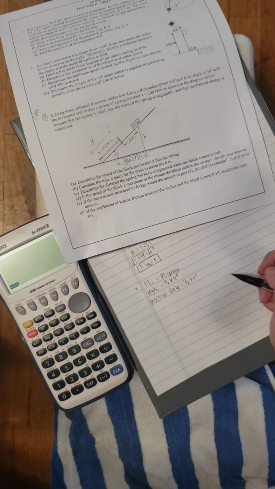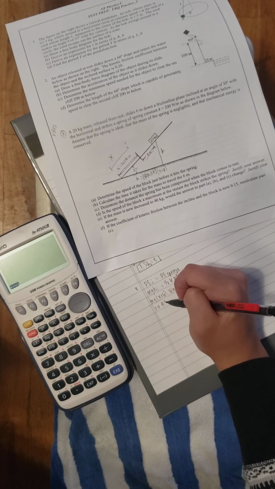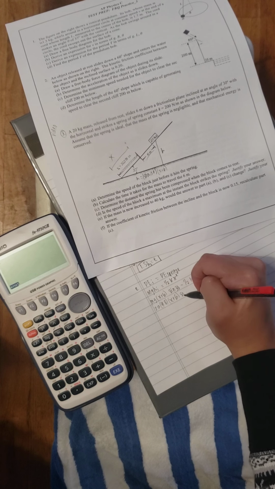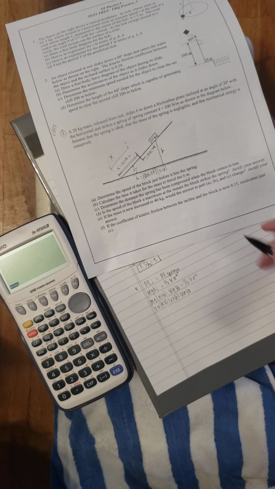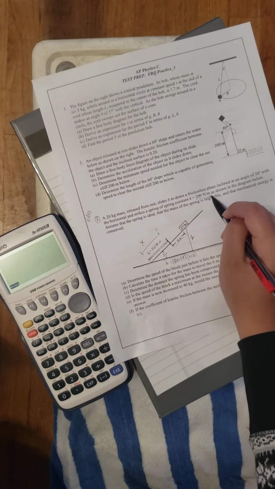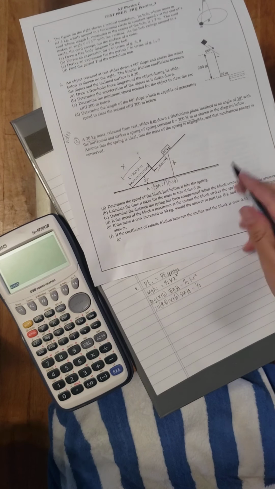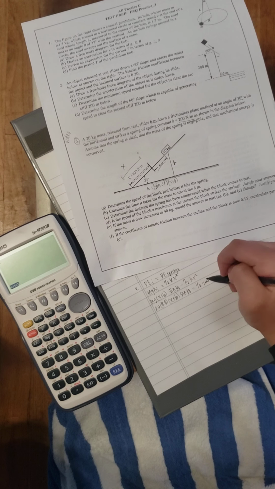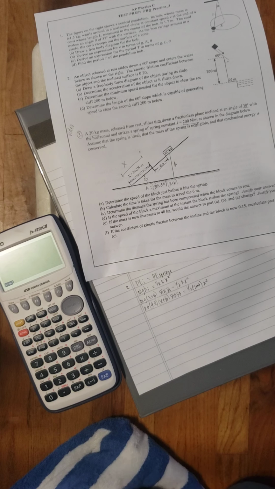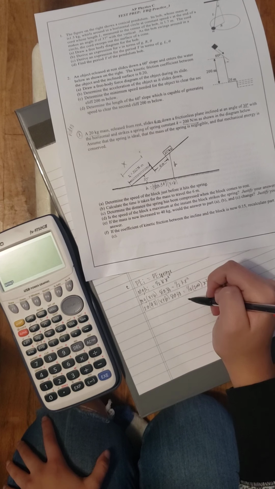Okay, so now we can go ahead and plug everything in. Mass is 20, 9.8 gravity, x plus 6 times sine 30, and then that's equal to 1/2 times 200, that's the spring constant, times x squared. Now we need to simplify this side.